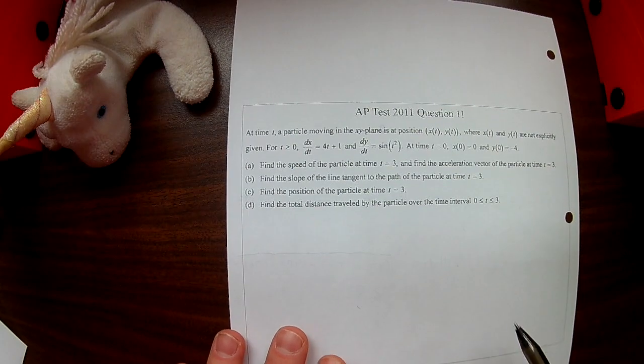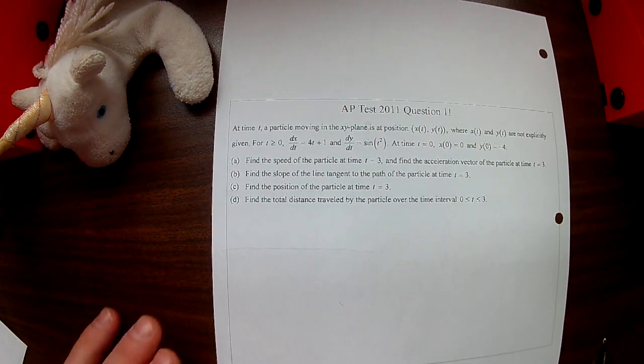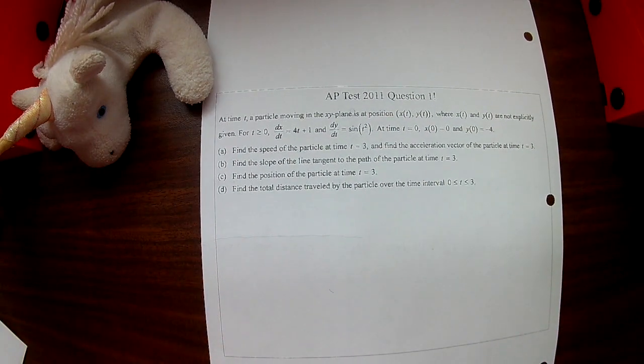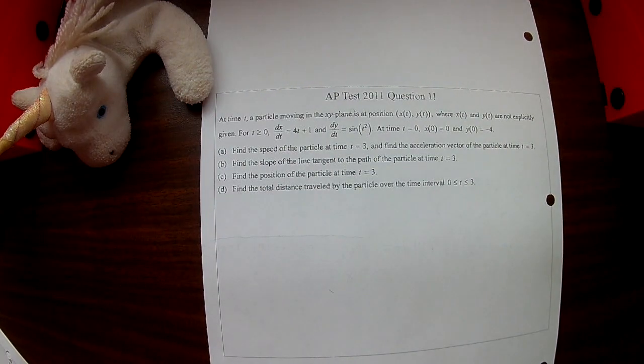Oh, hey, wow, this is from 2011, an AP question. Again, you guys know about AP Central. You can go to AP Central and find that. I guess I can run through this with you guys, right? You guys trust me to run through it with you?